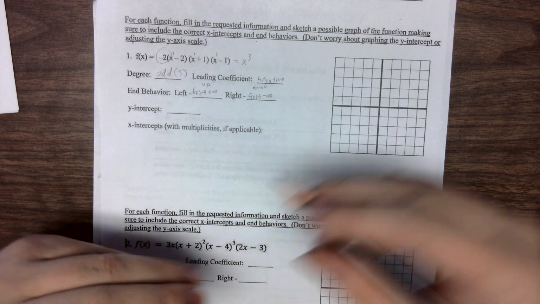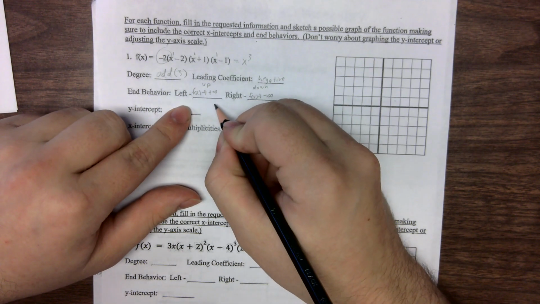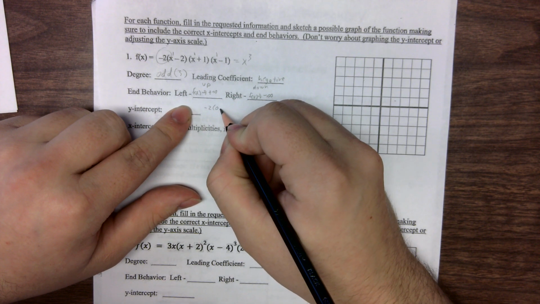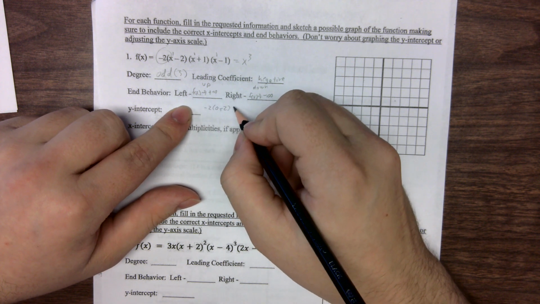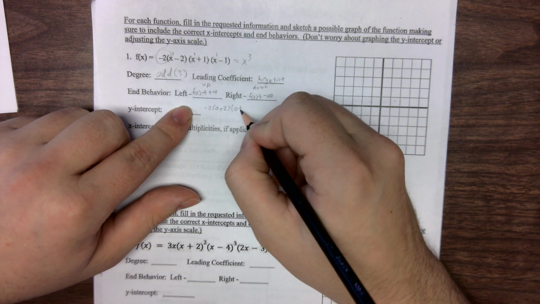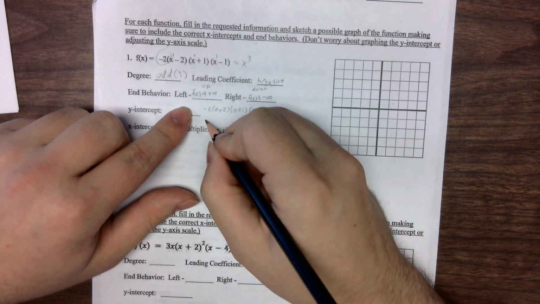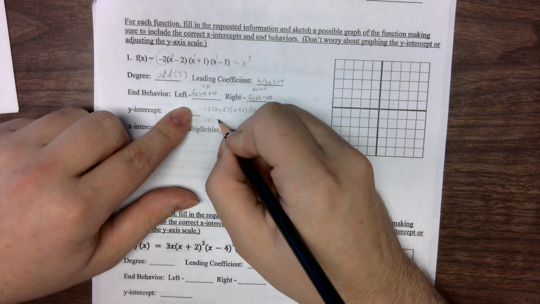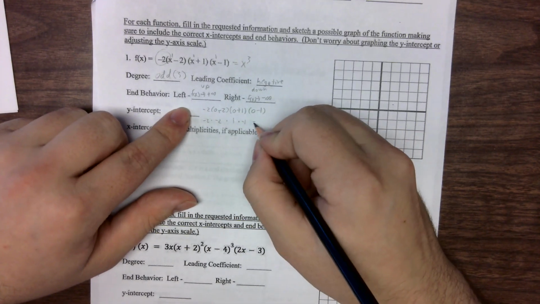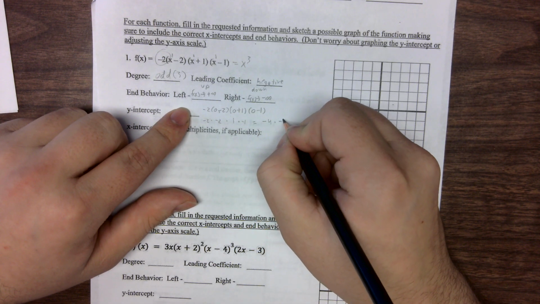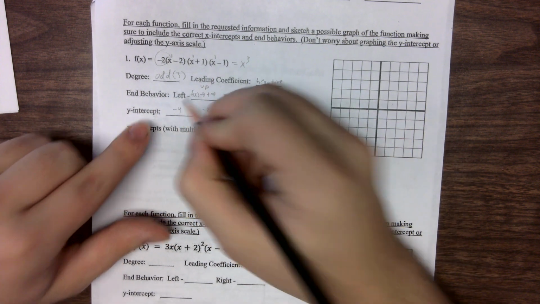Our y-intercepts. The way we find our y-intercepts is essentially we're going to replace all our x's with zeros. So we're going to replace any x in the problem with a 0. So we get -2 times the quantity 0 minus 2 times the quantity 0 plus 1 times the quantity 0 minus 1. Working this out, we get -2 times a -2 times a +1 times a -1, which gets us +4 times +1 times -1, and that's -4. So our y-intercept is -4.